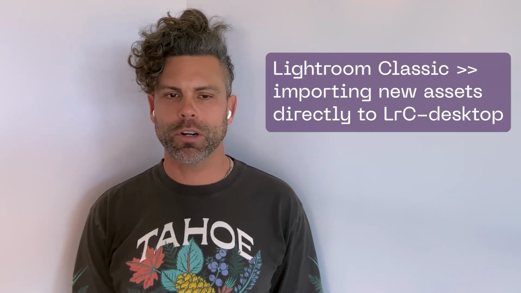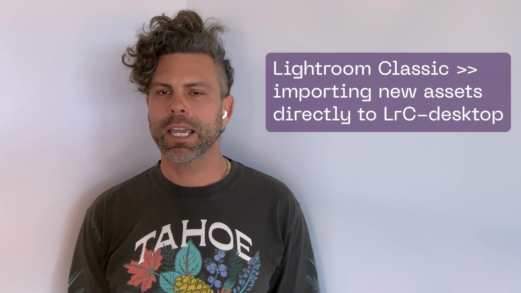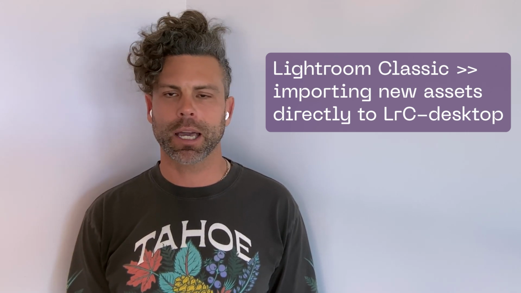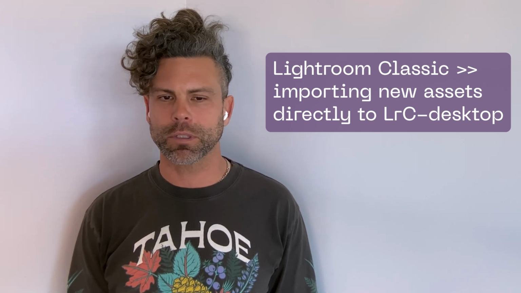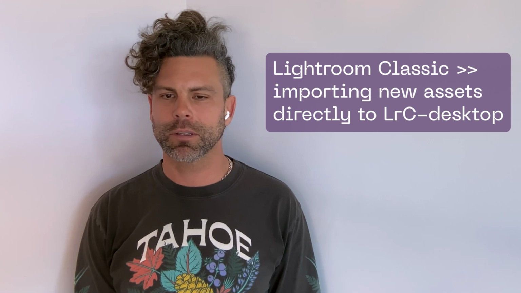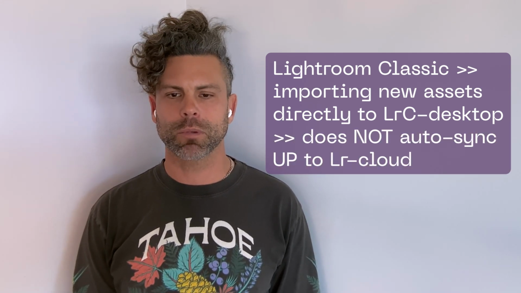You can import new folders of assets on your local desktop drive, as well as external drives, into the Lightroom Classic Desktop library. Now, I do this all the time with P5.js outputs and scans of my son's drawings. But this does not automatically sync them up into the Lightroom Cloud.